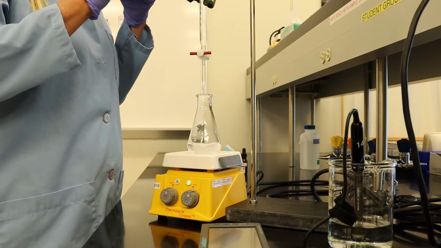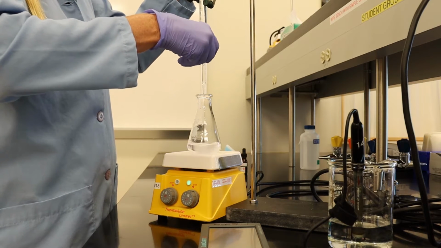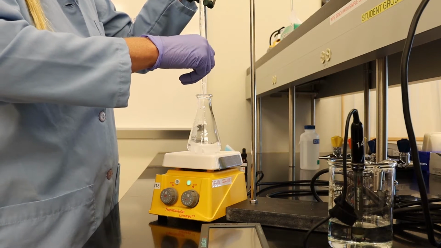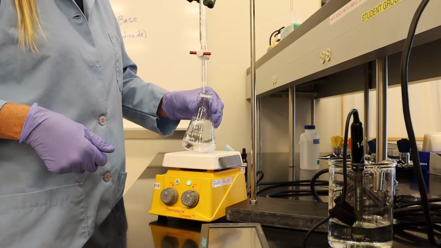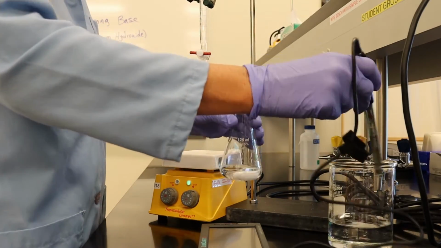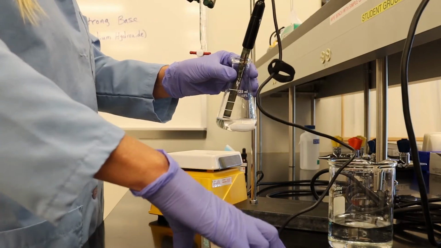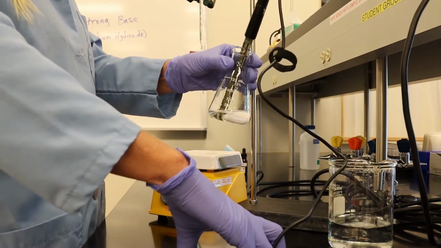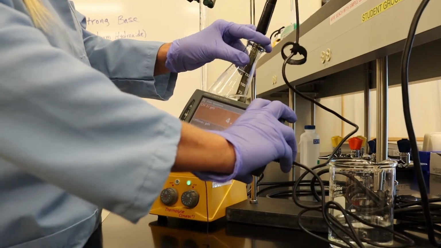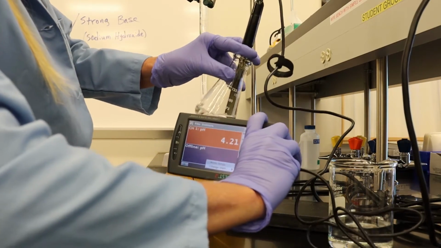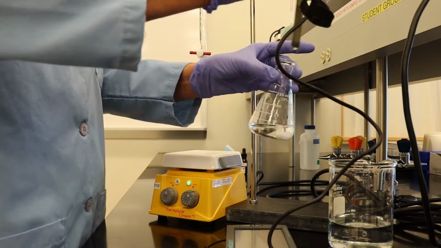Our second addition of 2 more milliliters of sodium hydroxide into our Erlenmeyer flask. Now we're going to check the pH. So now we've added 4 milliliters. So if I can show this to the camera, our pH is about 4.20. It fluctuates a little bit as I move around. So 4.2.